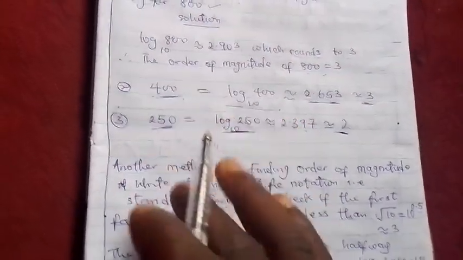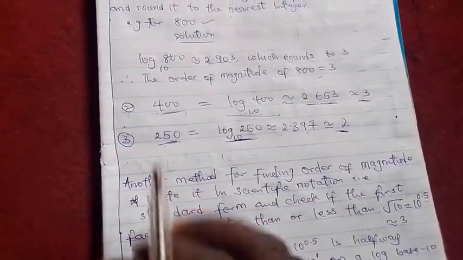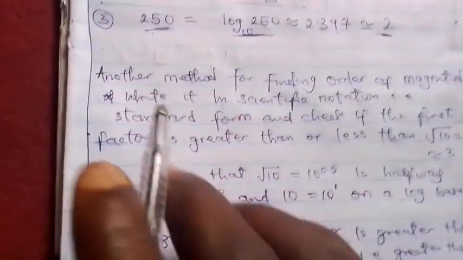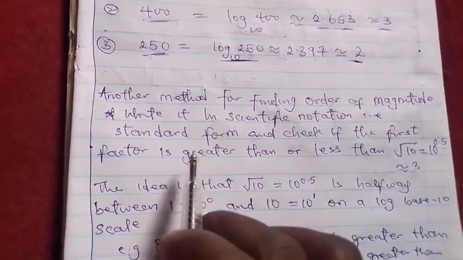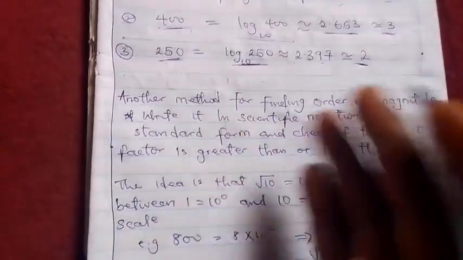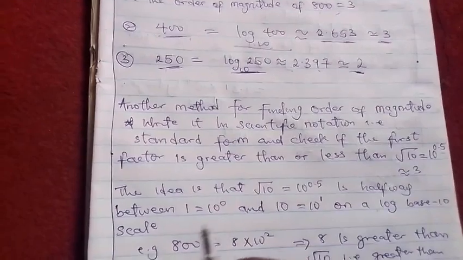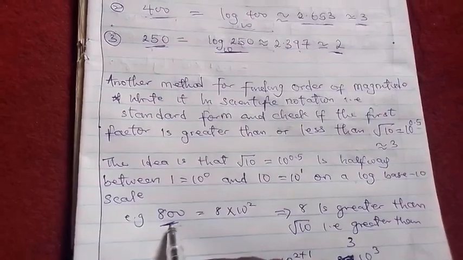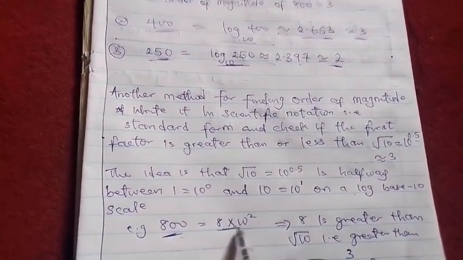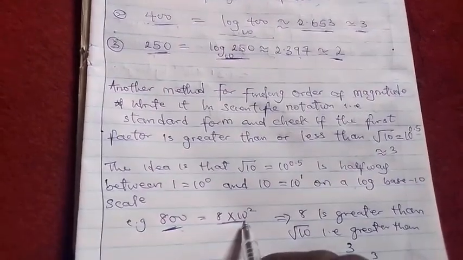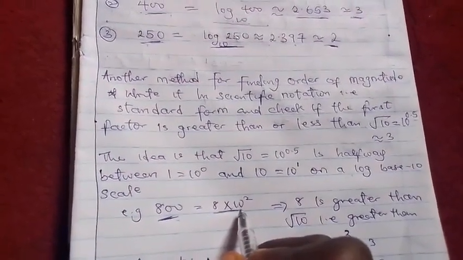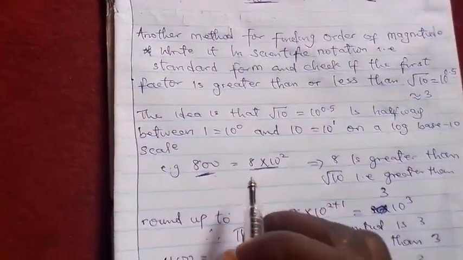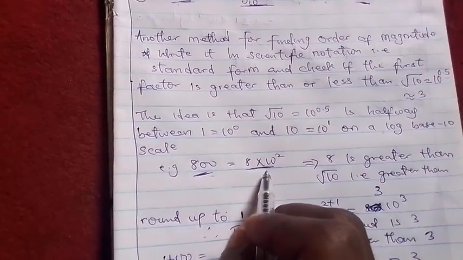Now, that's not the only way of finding order of magnitude. There is also another way of finding order of magnitude. Now, what's the other way? Another method of finding order of magnitude is to write it in scientific notation. Yeah, write it in standard form. For example, 800. If you write 800 in standard form, that is 8 times 10 raised to the power 2. So you find 800 is 8 times 10 raised to the power 2.